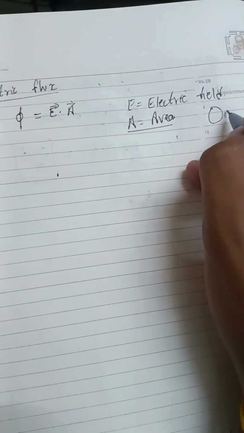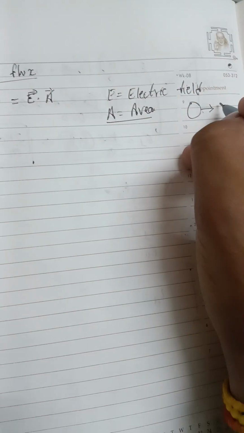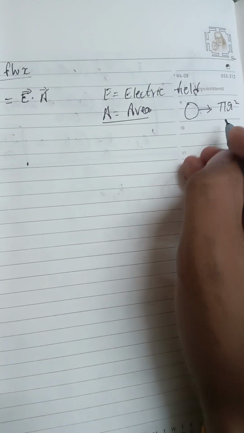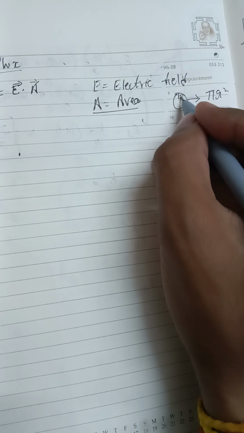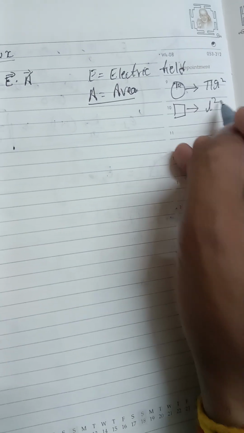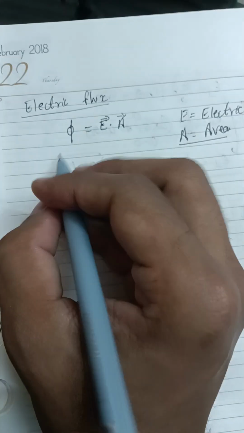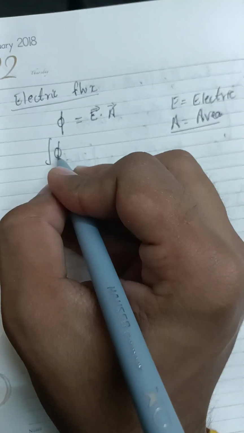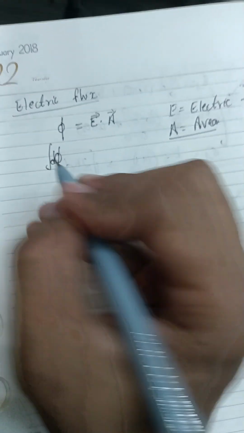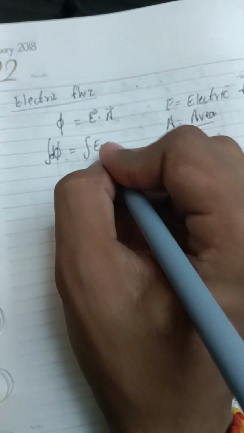Suppose there is a circle, and you have to find the flux. What is the area of a circle formula? It is pi r square, where r is the radius. If it is a square, then it is L square, and so on. So now the electric field is constant. Now what if it isn't constant? Then you would take a small part, dA, and flux equals integration of E dot dA.